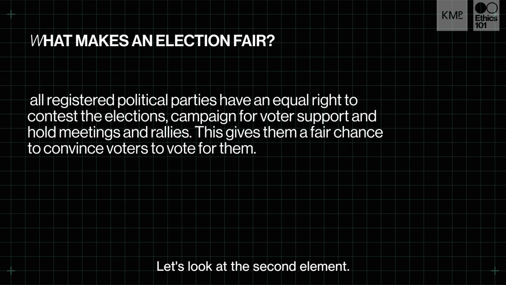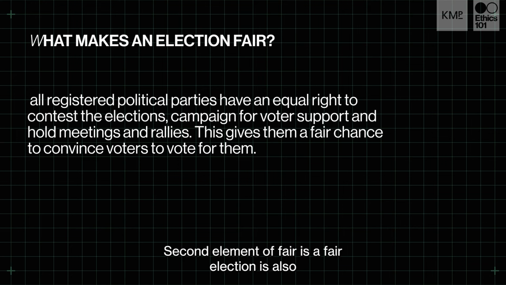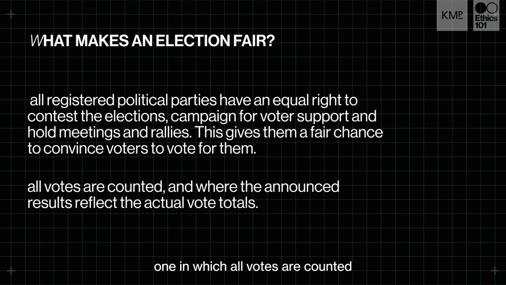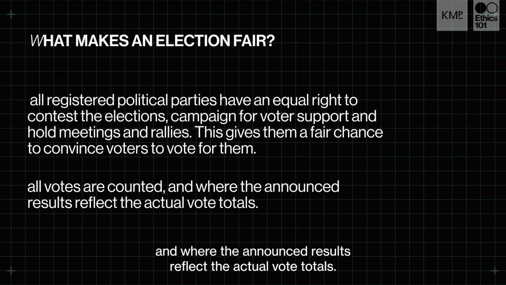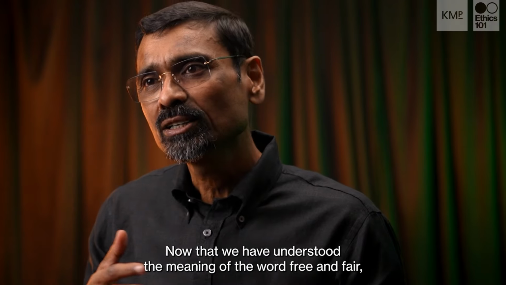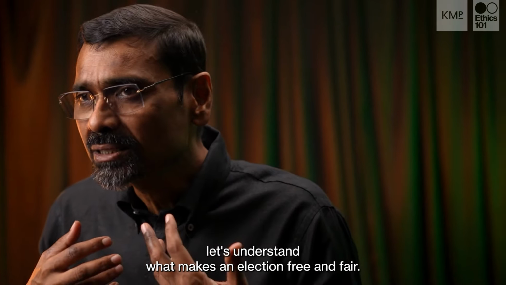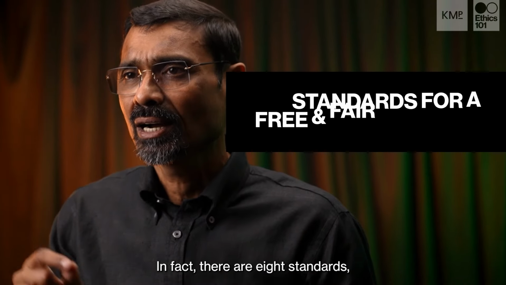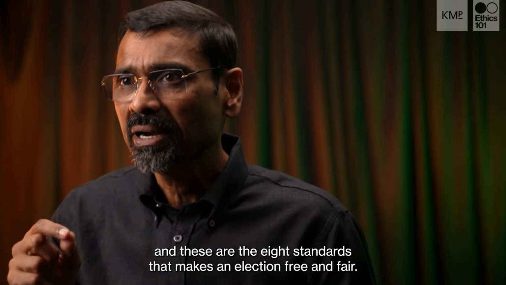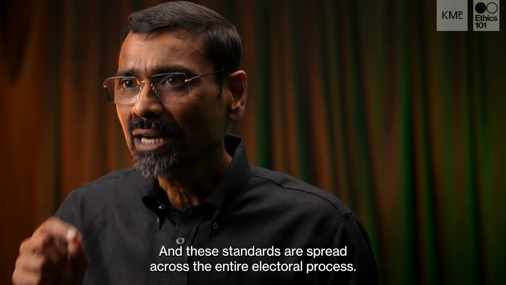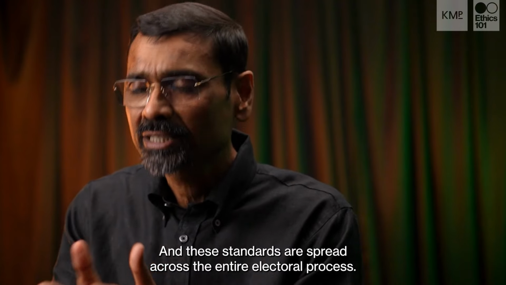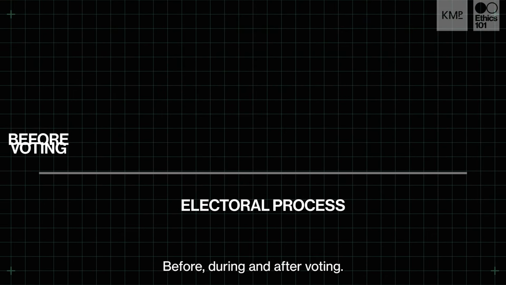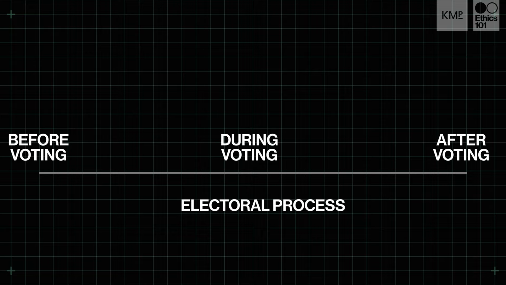Let's look at the second element. The second element of fair is that a fair election is also one in which all votes are counted and where the announced results reflect the actual vote totals. Now that we have understood the meaning of the words free and fair, let's understand what makes an election free and fair. In fact, there are 8 standards that make an election free and fair. And these standards are spread across the entire electoral process, before, during, and after voting.